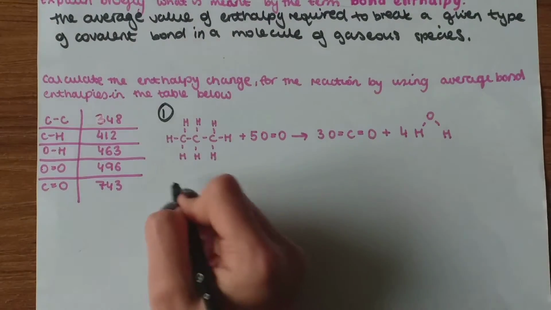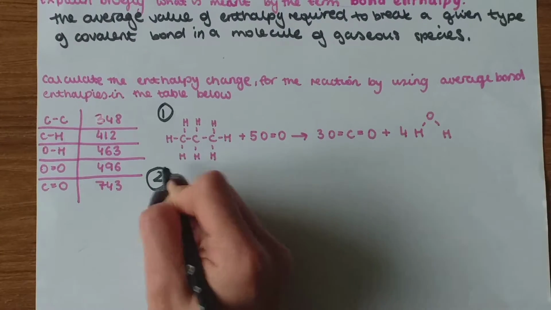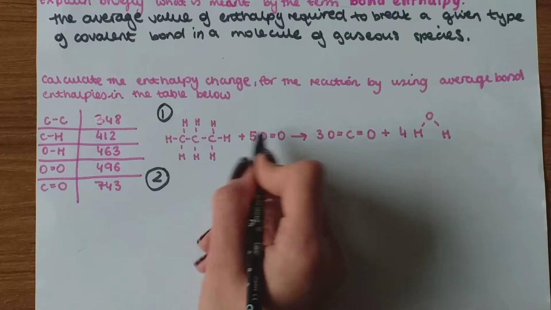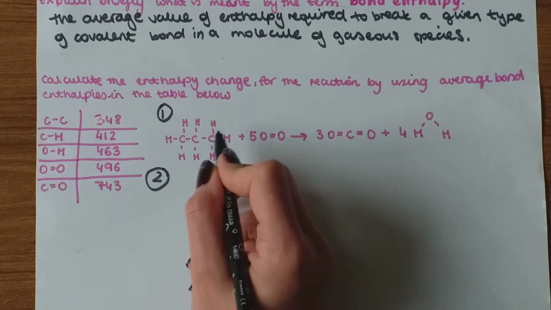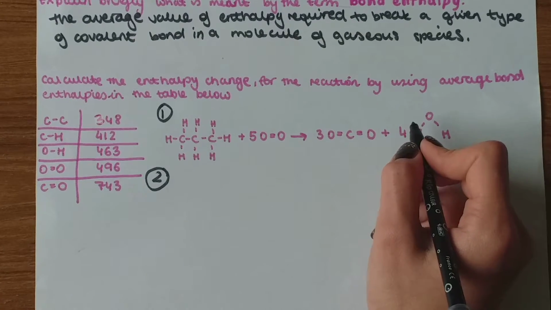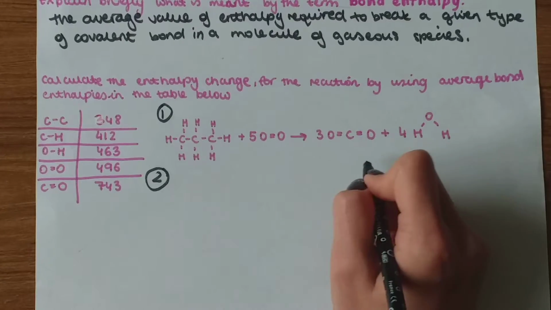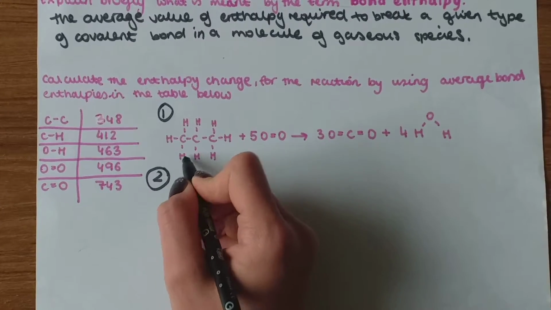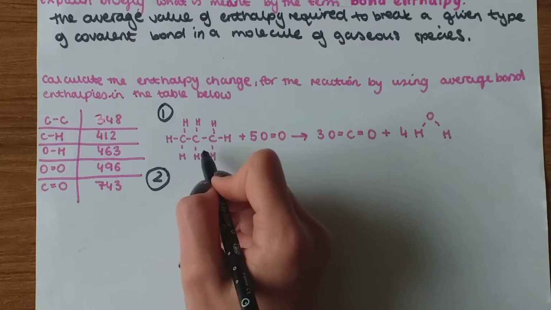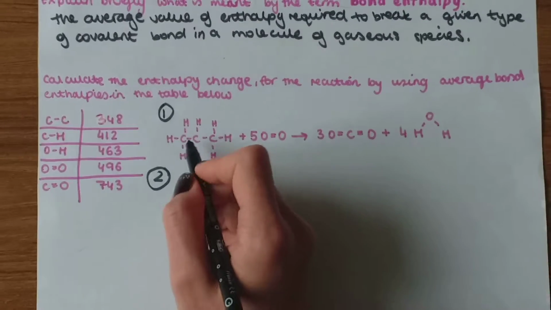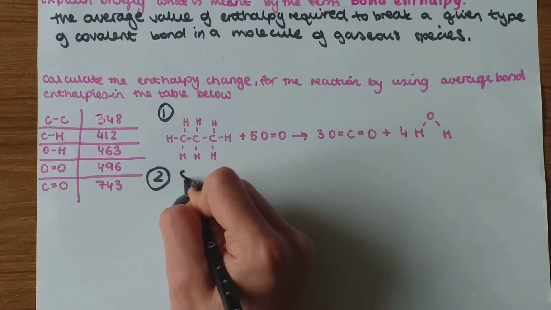So now all we've got to do is find the bond enthalpy for all the broken bonds, because in the reactants all of the bonds are broken, so that in the products they can all be formed together. So we're going to start with bonds broken. As you can see, we've got 1, 2, 3, 4, 5, 6, 7, 8 CH bonds.